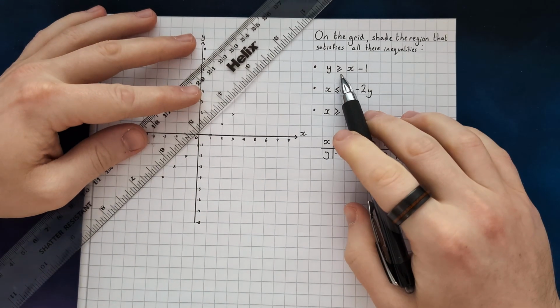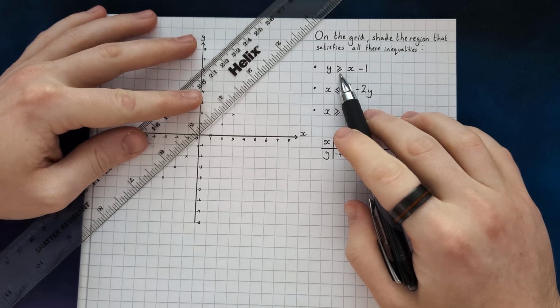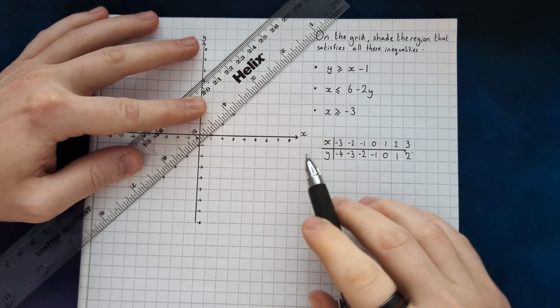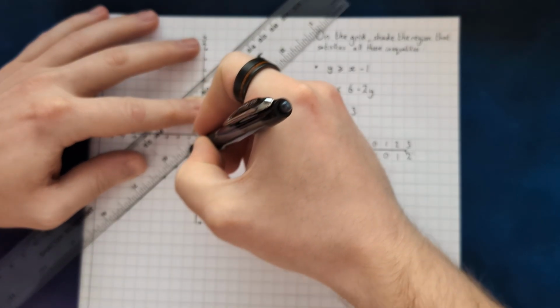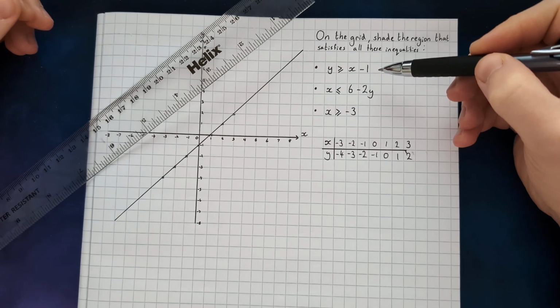Now with inequalities, if we have the line underneath the inequality symbol, that means it's a solid line. If it's not, then it's a dotted line. But for all these cases, they're actually all solid lines. So if I draw my line on the graph, make sure you go from one edge all the way to the other, and there's our first graph done.